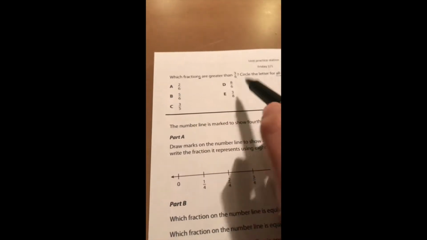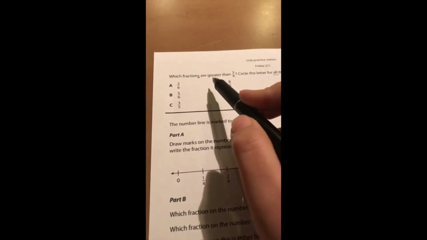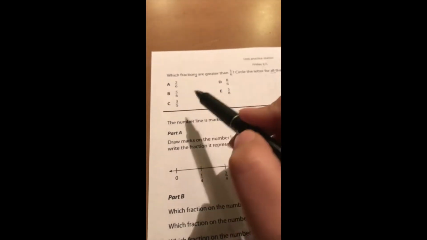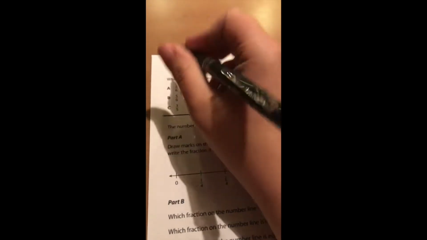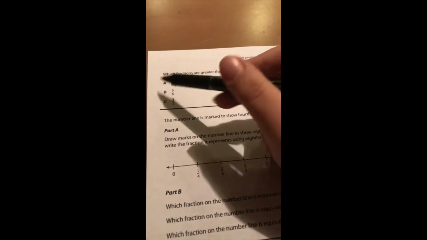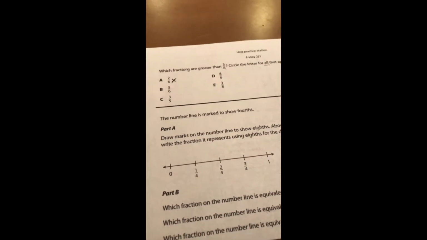We see that 6 and 6, the denominators are the same. So since this has 3 pieces and this has 2 pieces, we know that this is greater. So we're not going to pick A. And I've been teaching the students to put the X on the ones that are incorrect here, because the math coach told us that if they exit here, on the FSA they might count that as answering the question instead of saying that that answer's wrong.